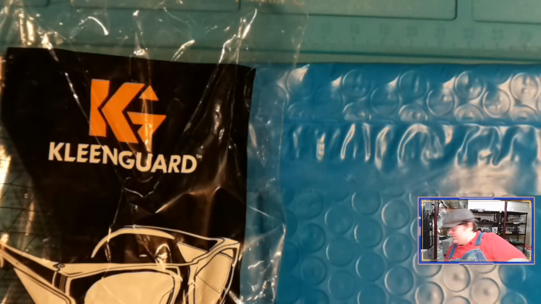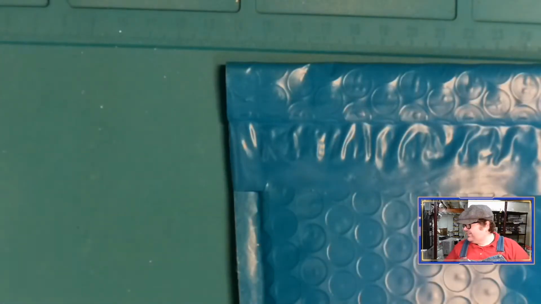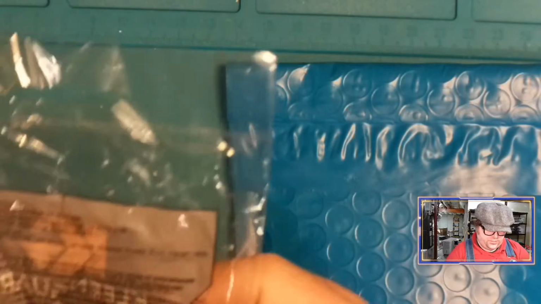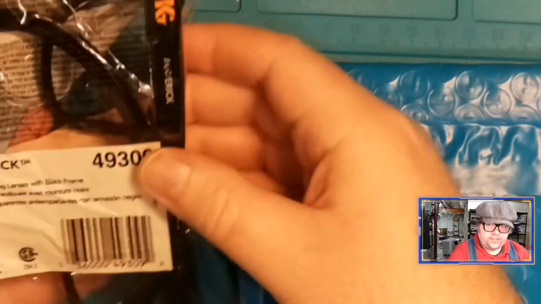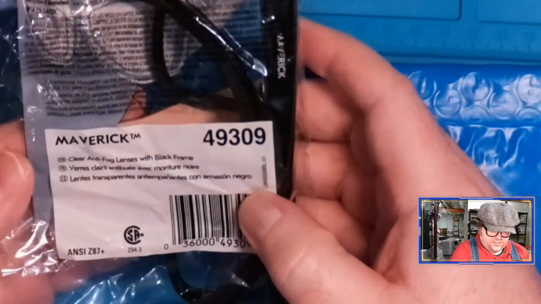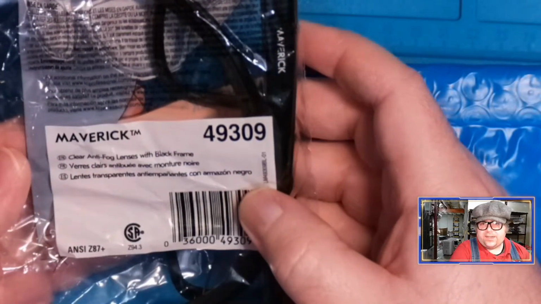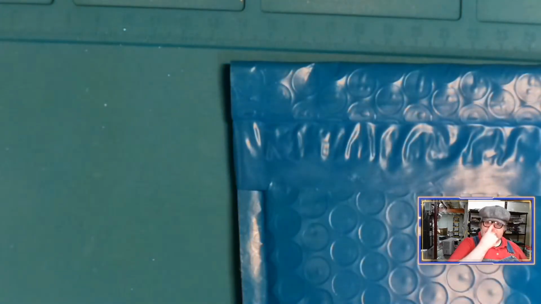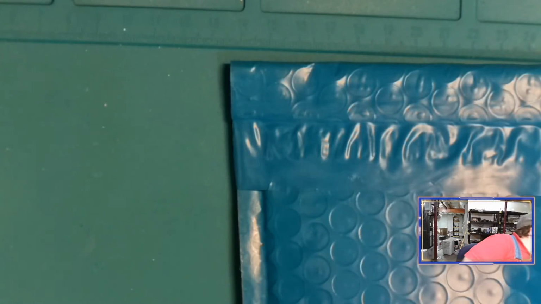Anyways, I had a backup pair, but I don't like them because I think these have an anti-reflective coating, these Clean Guard ones. So I'll make sure I put a link in the Amazon description. I really like these. These are the 49309. I actually found a seller that was selling 2 for under $15. And even though they weren't shipped by Amazon, I received them pretty quick.